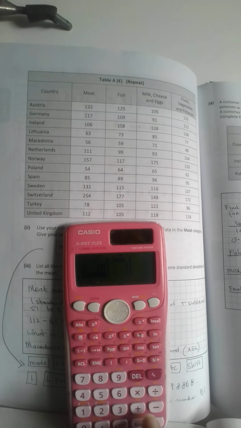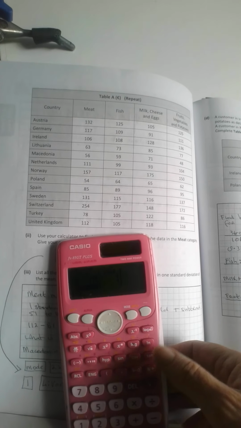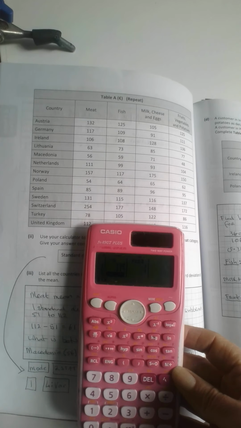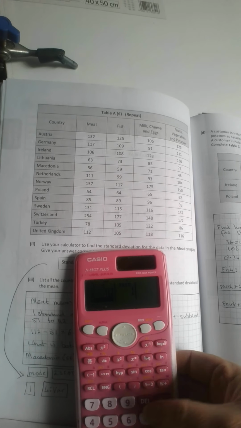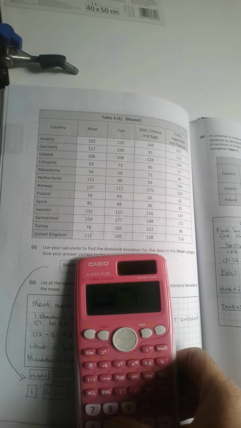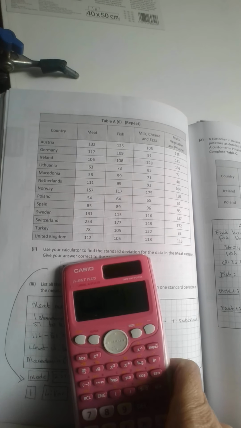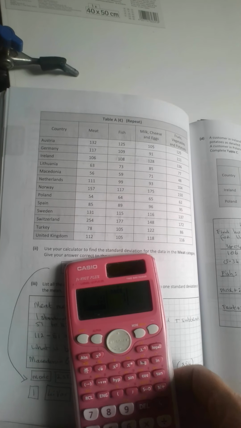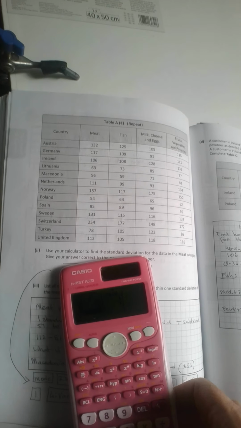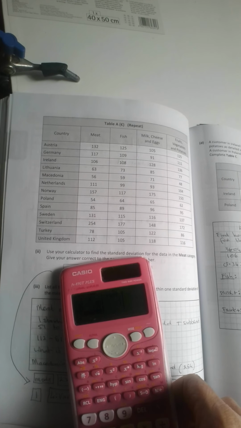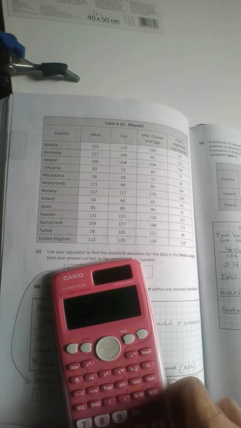117 equals, 106 equals, I hope that went in. I can't really see. 106 equals, 63 equals, 56 equals, 111 equals, 157 equals, 54 equals, 85 equals, 131 equals, 254 equals, 78 equals, and 112 equals.